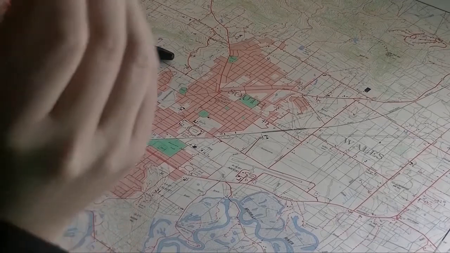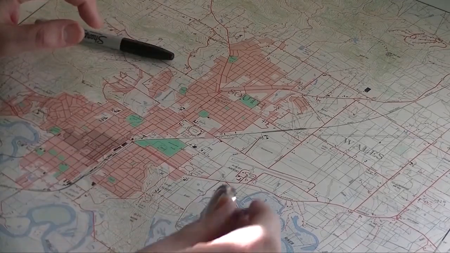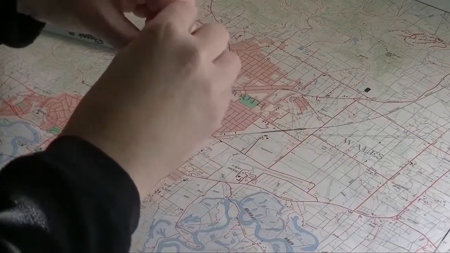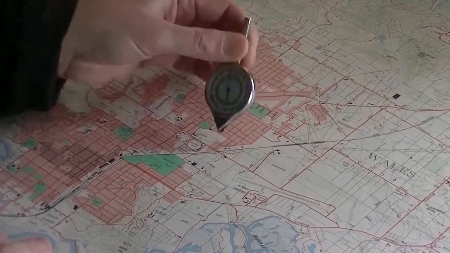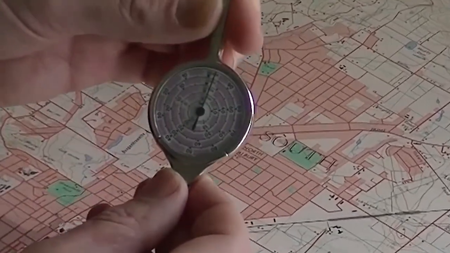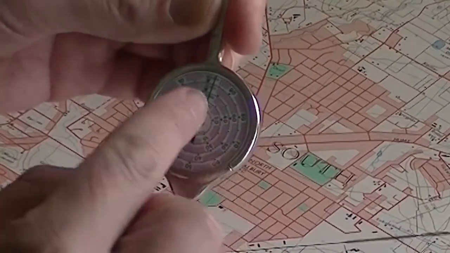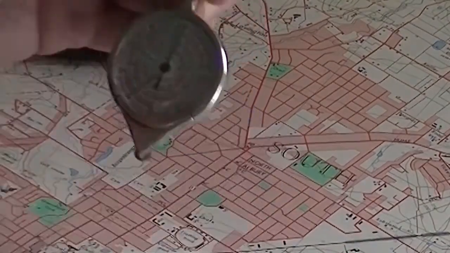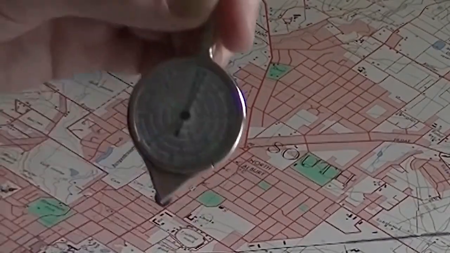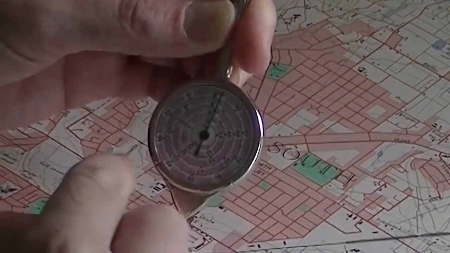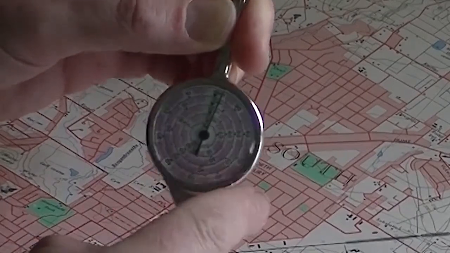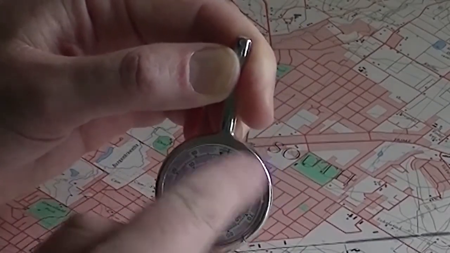Now, one fancy way you can do it is using this thing called an opisometer. It's just a fancy thing you can get at map shops. If I show you, as you have a look at it nice and closely, you can see that it has numbers. It goes 0, 10, 20, 30, 40, 50, 60, in concentric circles, and each of those concentric circles relates to a different scale.